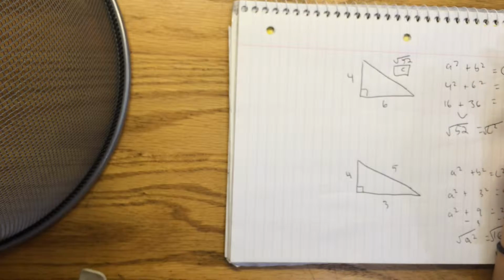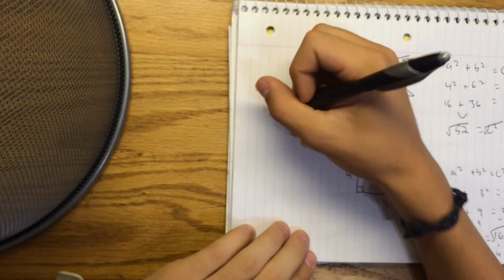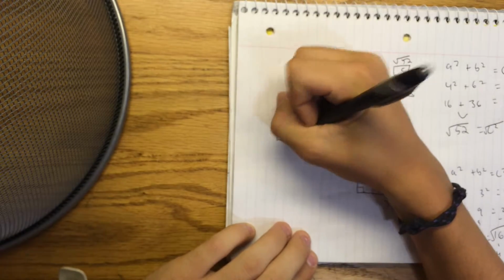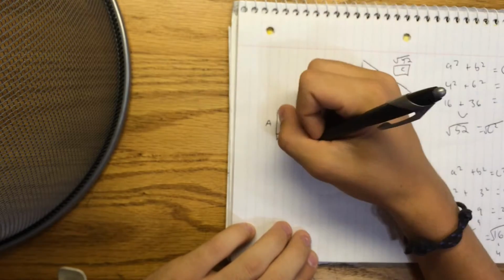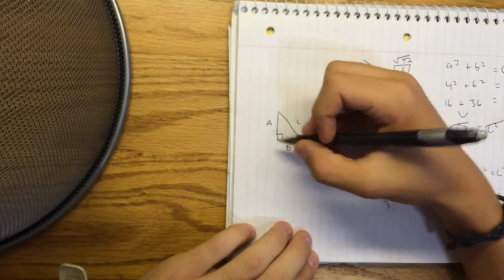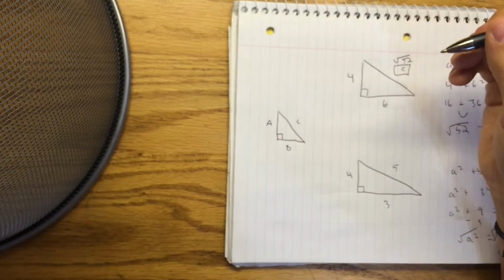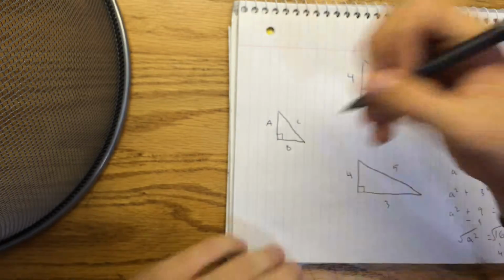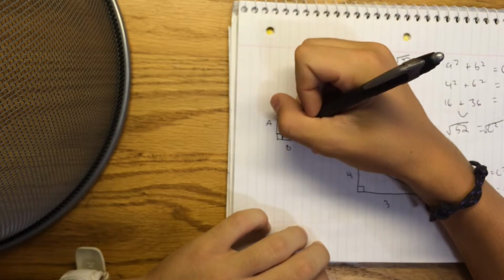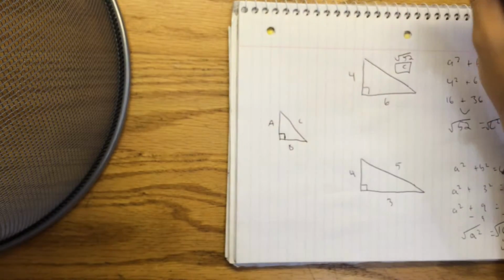So here I'll explain how this is easily used in many areas of math. Whenever you have a right triangle, you can use Pythag to help you find a, b, or c. And it helps you find any of these side lengths. So one thing you have to always remember is that your triangle has to be a right triangle. It has to have a 90-degree angle here, or else the Pythagorean theorem will not work.